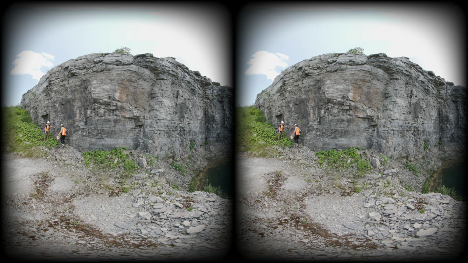Rocky outcrops in quarries give geoscientists a location to glimpse the framework of our Earth. Like the tip of an iceberg above the water, hinting at what lies below, these exposed rocks offer a fraction of what is hidden underground.